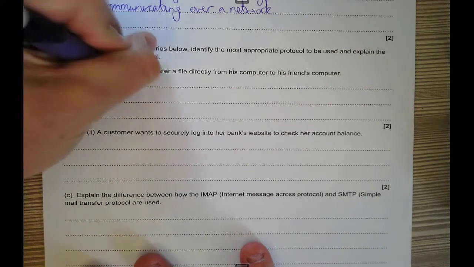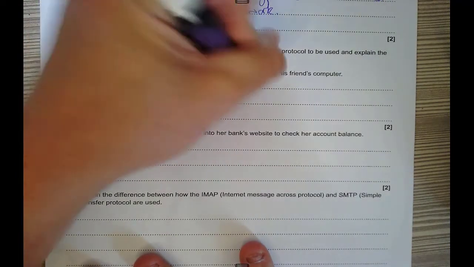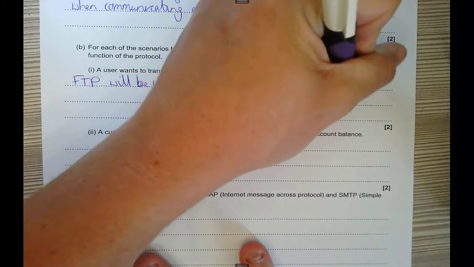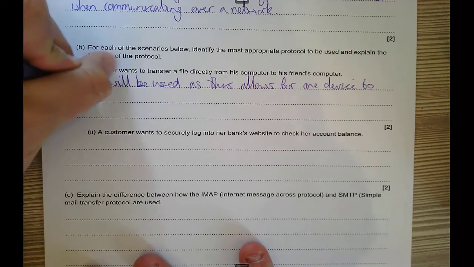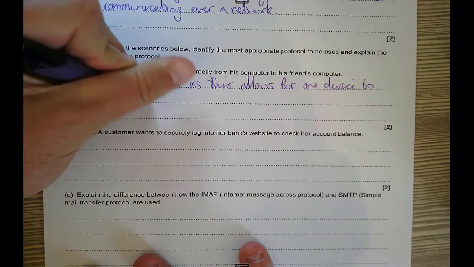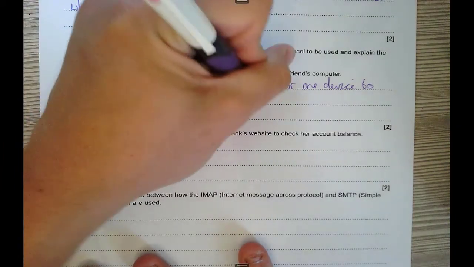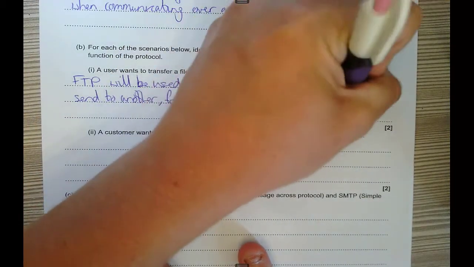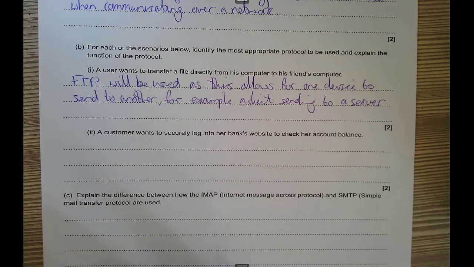So FTP will be used as this allows for one device to send to another, for example, a client sending to a server. So you quite often use FTP when you want to upload to things like web hosting, because the web hosting is on a server, you've got the client, and you're transferring your files.